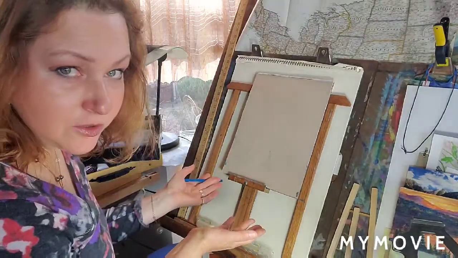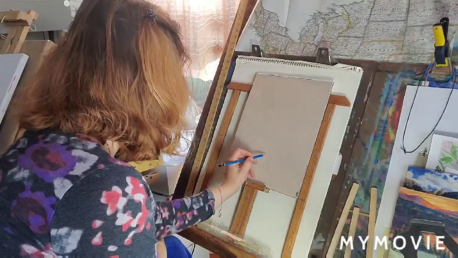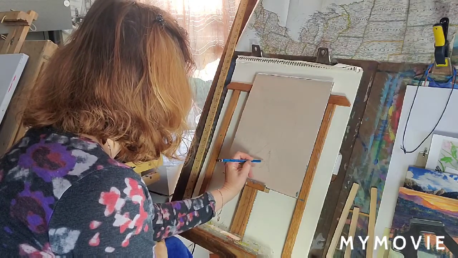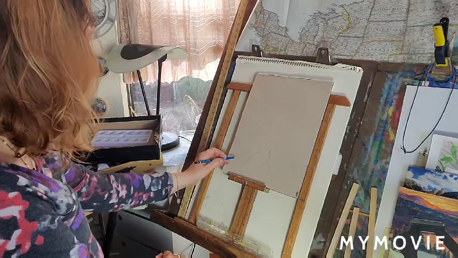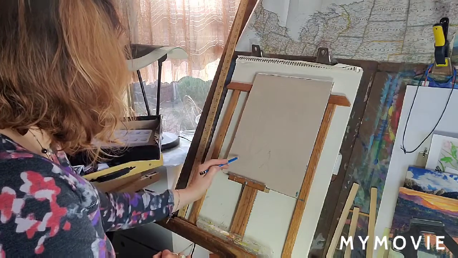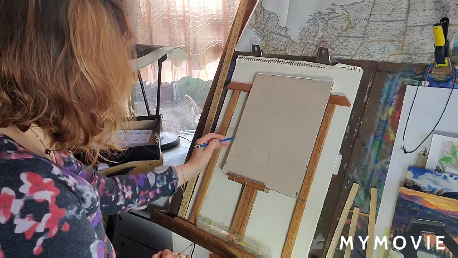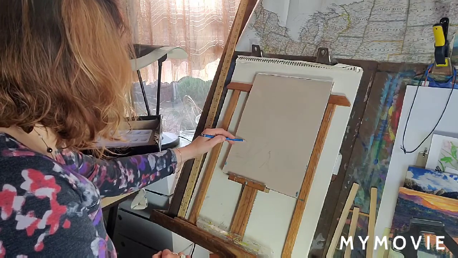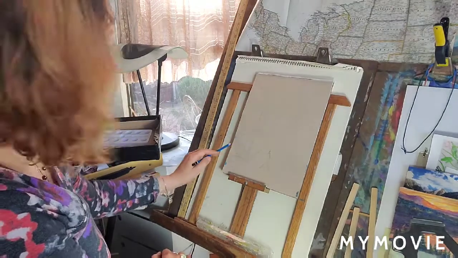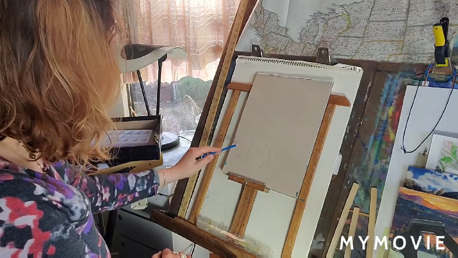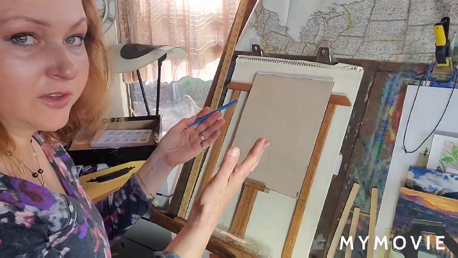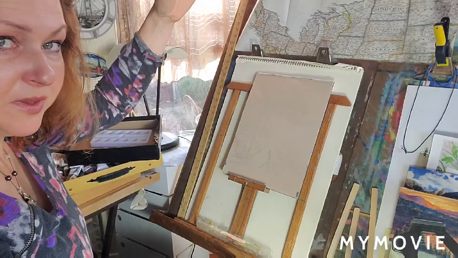We can't make the person bigger than the buildings, right? Of course. So we're trying to find his right size. The reason why I show here on the side of the street the window of the store is that it shows me the person is supposed to be slightly smaller than that big window, because usually when we stand in front of the window of a store, the windows are bigger than us.